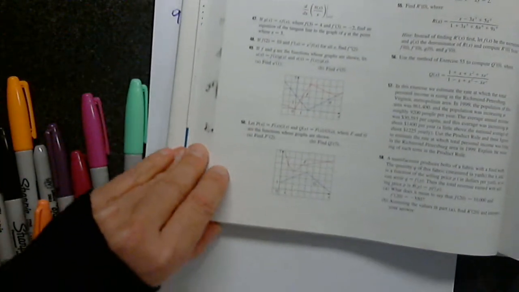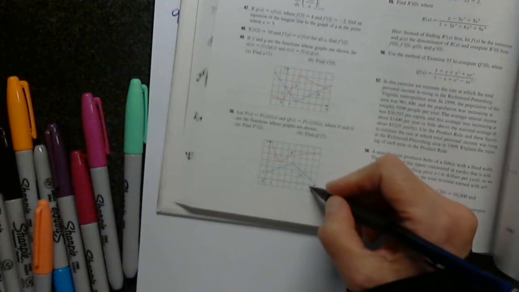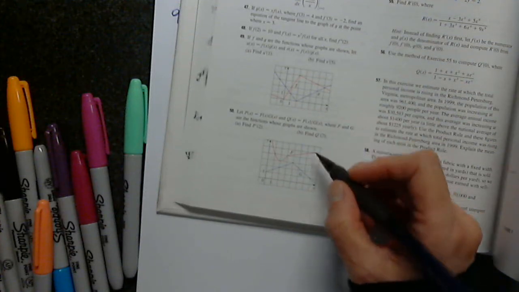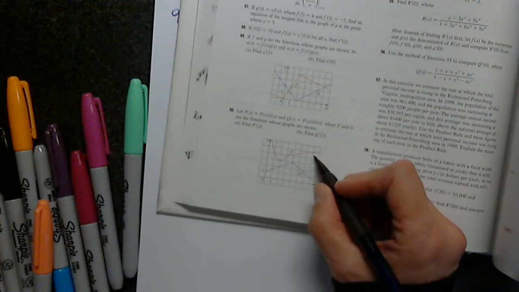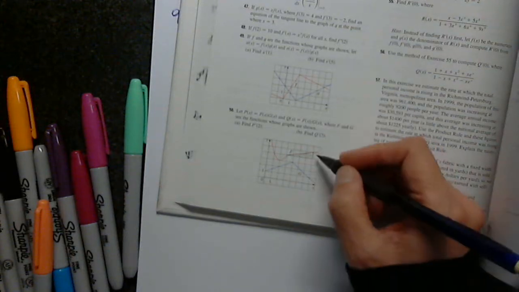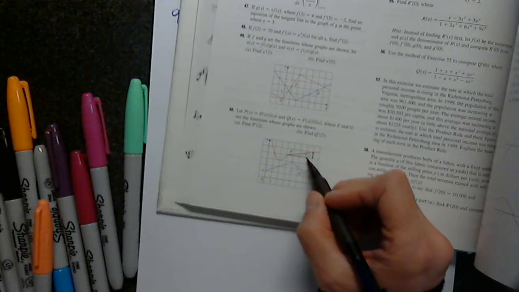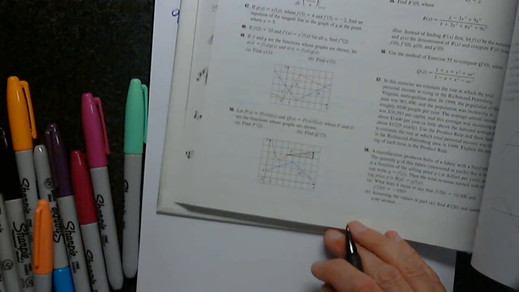Okay, so now we want to find f prime of 7 and g prime of 7. So this was our 7. For f prime of 7, I tried to find a triangle that uses the corners of the grid. Obviously, it's a positive slope. The rise is 1, and the run is 4.